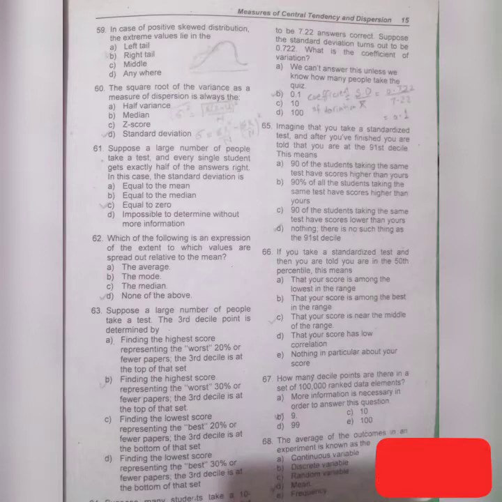68. The average of the outcomes in an experiment is known as: A. Continuous variable, B. Discrete variable, C. Random variable, D. Mean, E. Frequency. The right answer is mean.